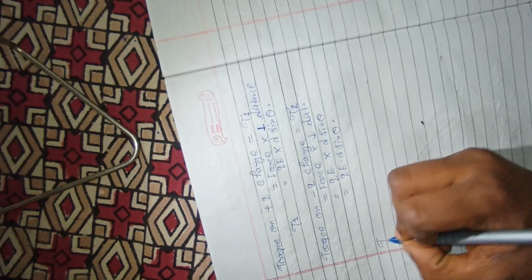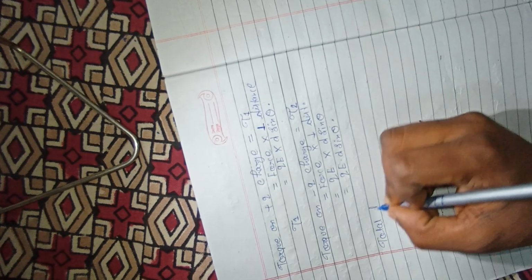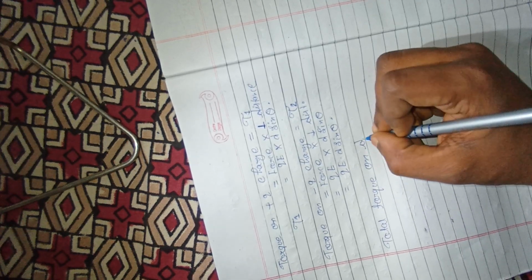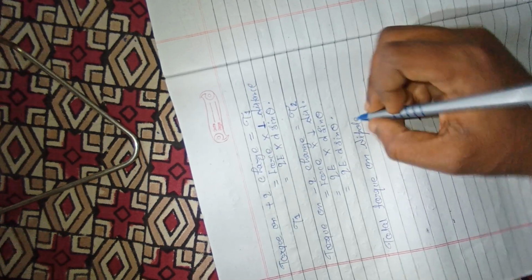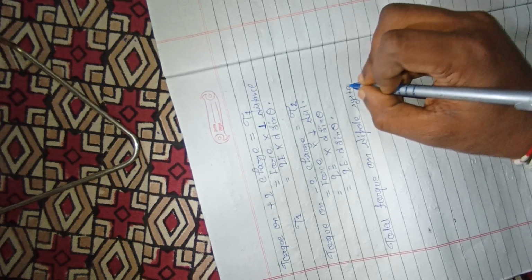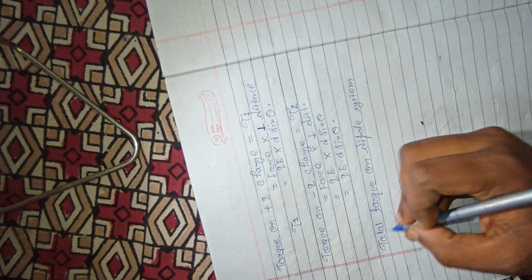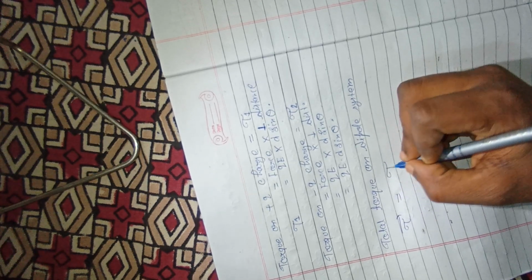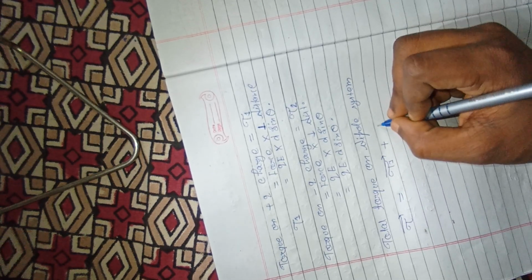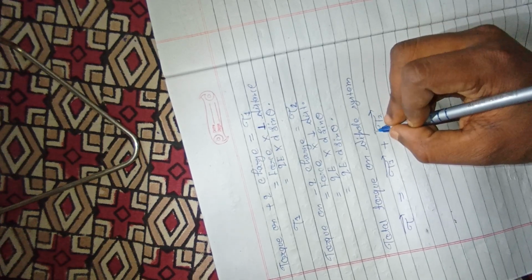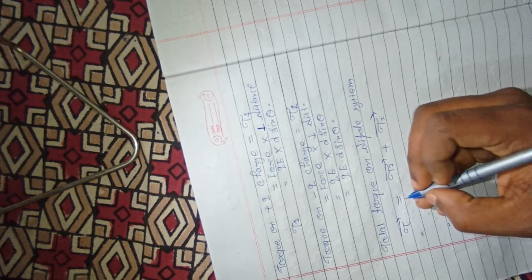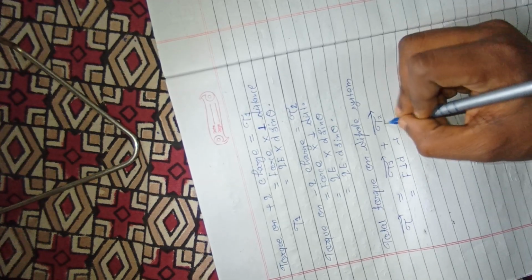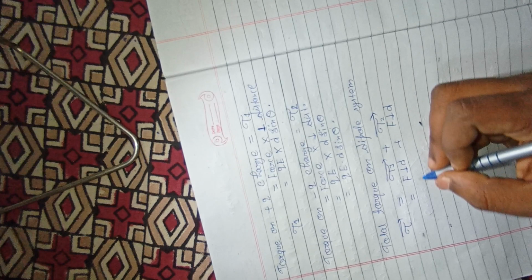Now, total torque on the dipole system. Since this is a vector quantity, tau equals tau 1 plus tau 2. It is force into perpendicular distance plus force into perpendicular distance.